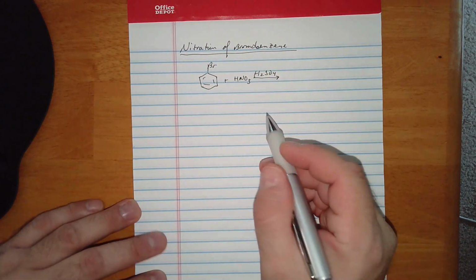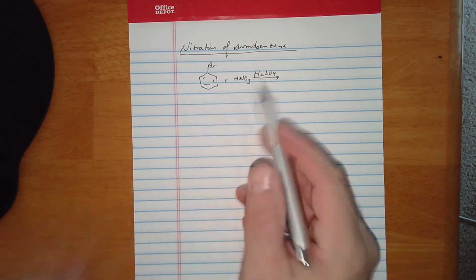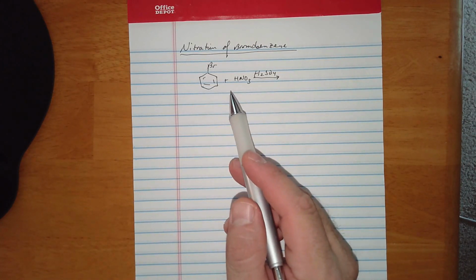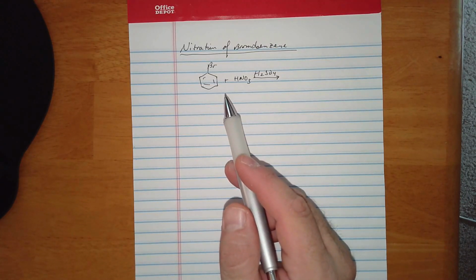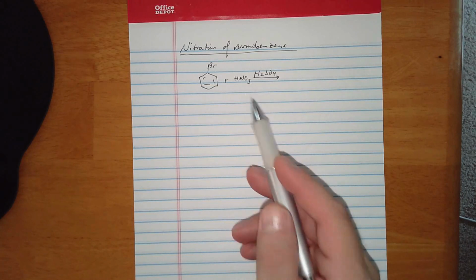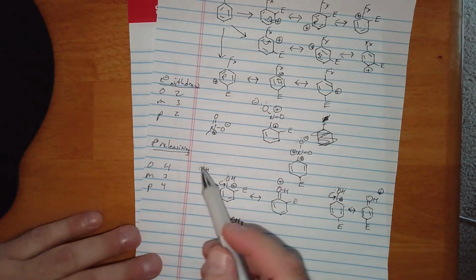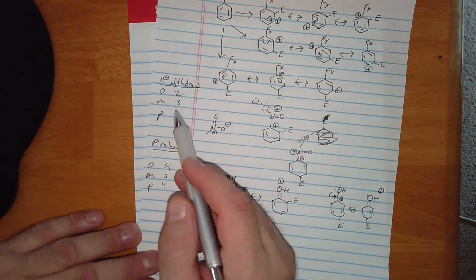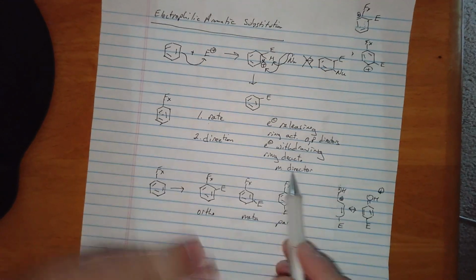Now, bromine is a weak ring deactivator. And if all you have heard about electrophilic aromatic substitution prior to this lecture is what I said today, then calling it a weak ring deactivator would mean, okay, now we're talking about a meta-director.